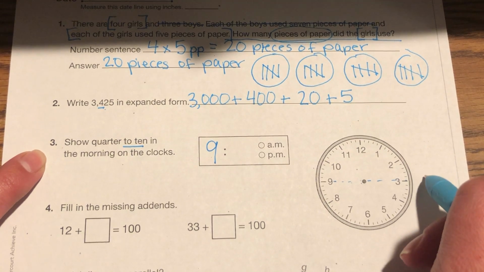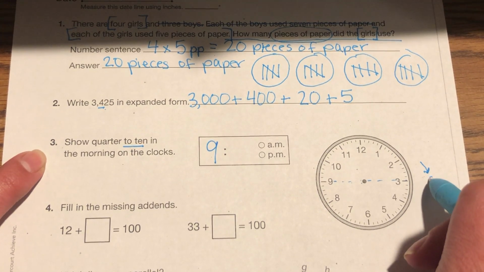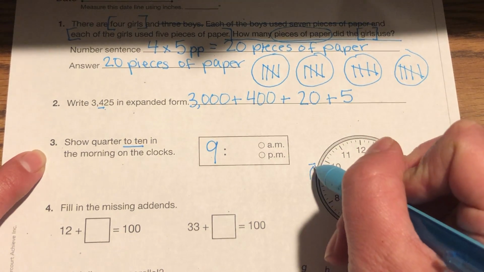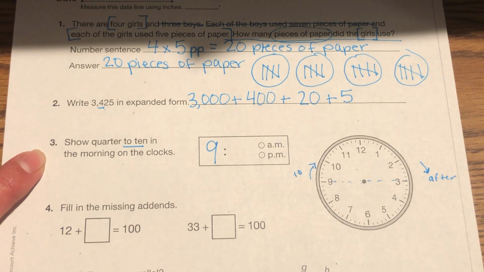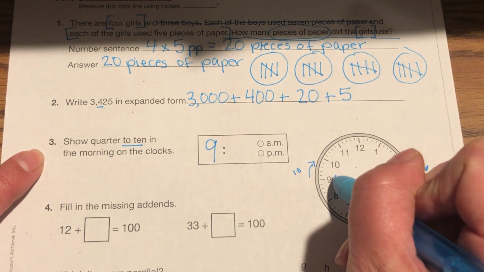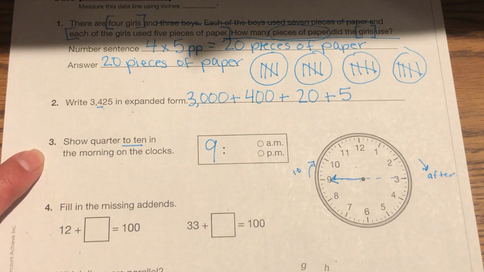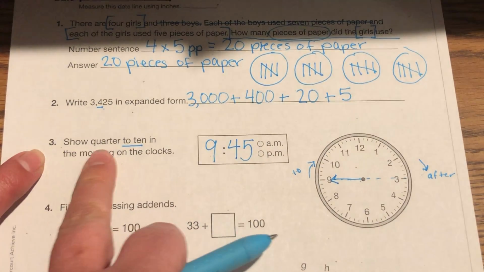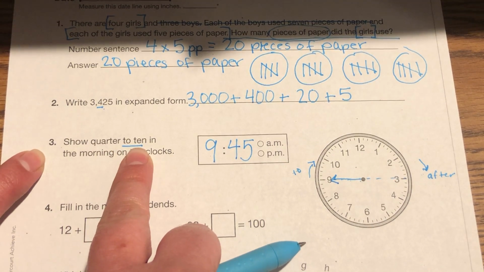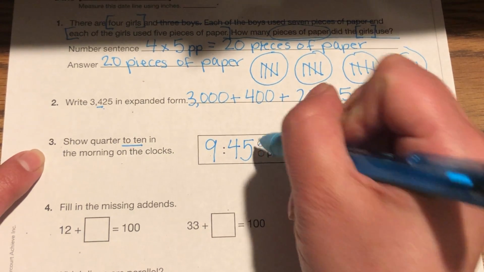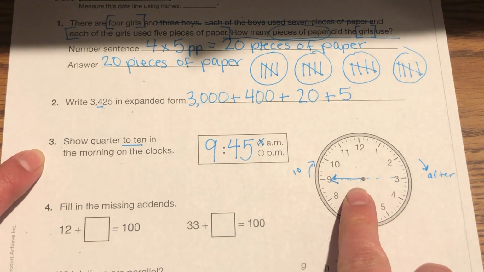Remember, this is quarter after. And this is quarter to. So where am I going to point my minute hand? I'm going to point it to the 9, and that would be representing what minute? 45. So 9:45 would be 9:45, and for the morning, is it AM or PM? It's AM. Okay, so now I have my 45 here.